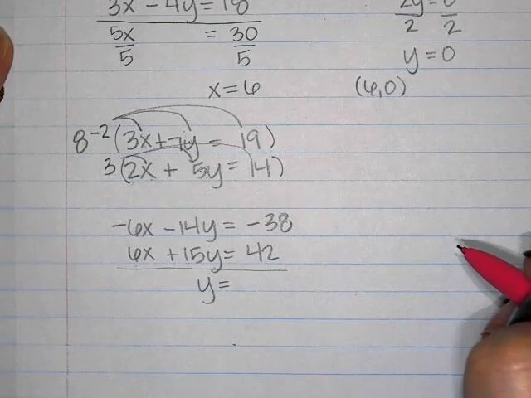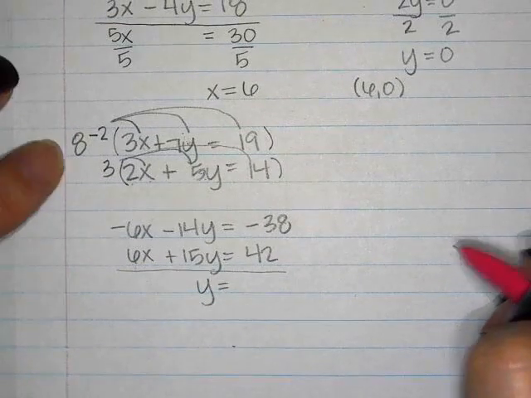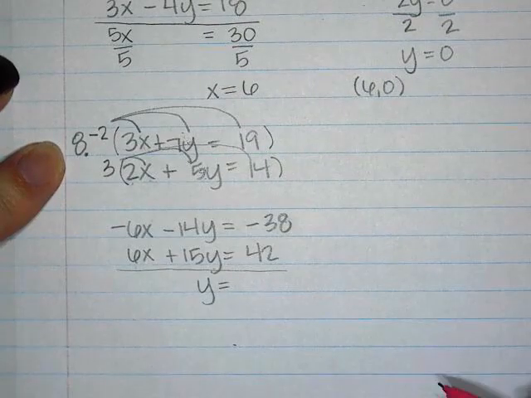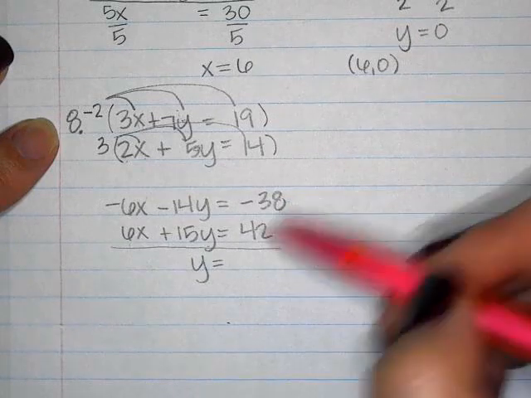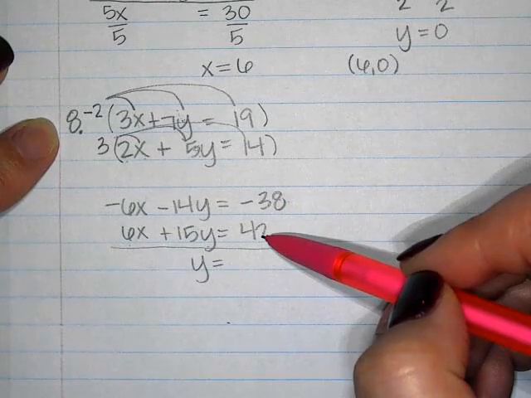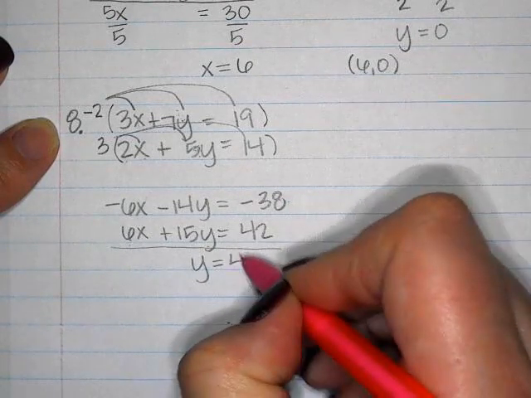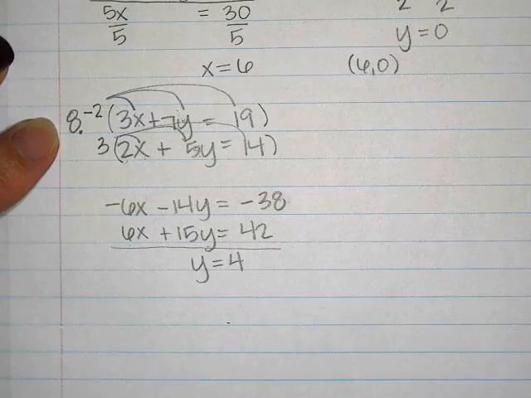Okay. And then we have -38 and positive 42. 4. Y is 4. That's really nice. Okay. And then from there, what should we do?